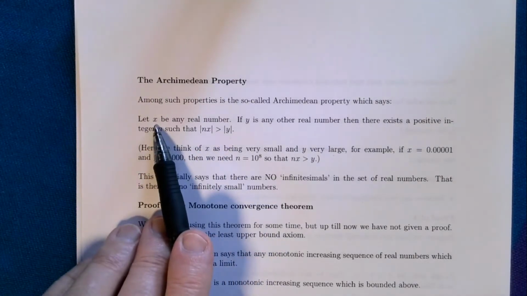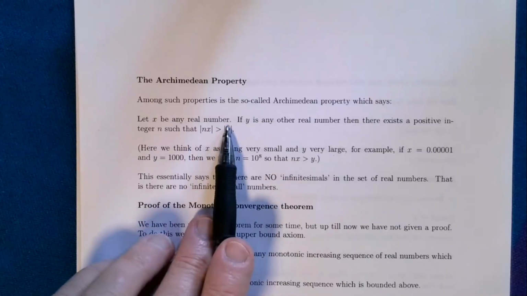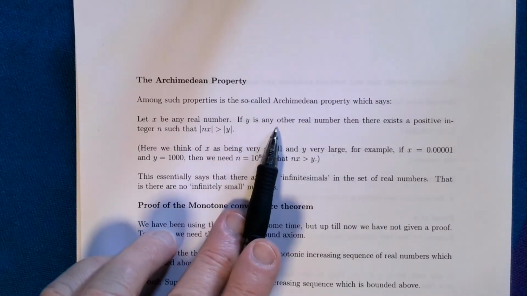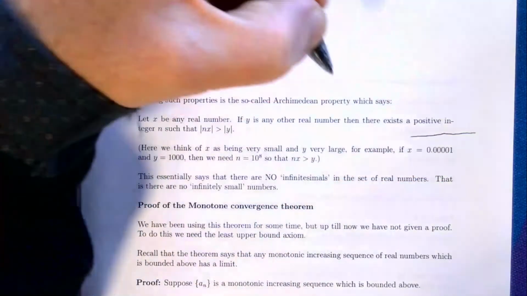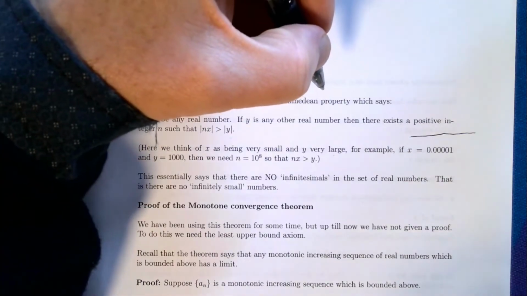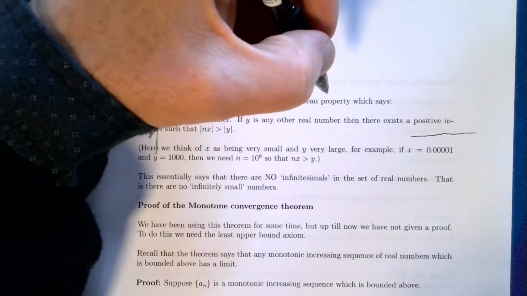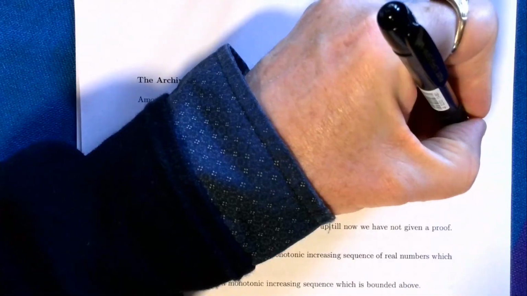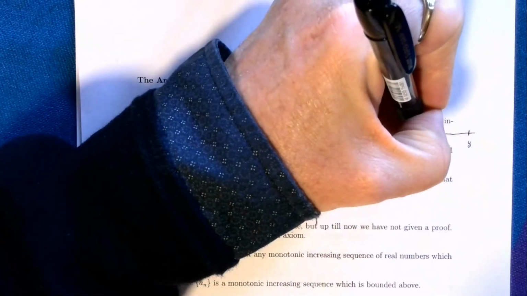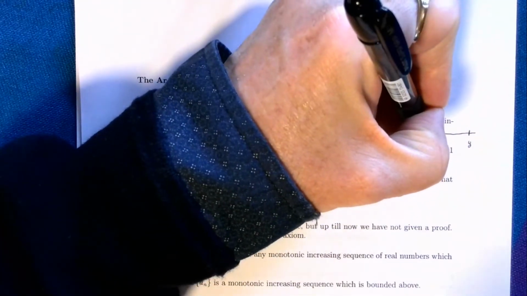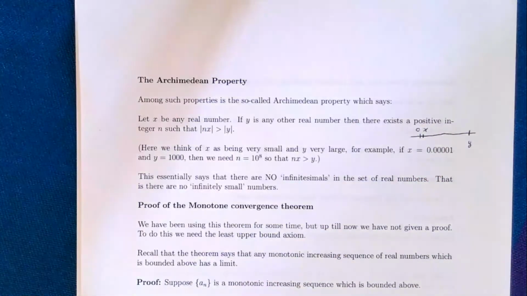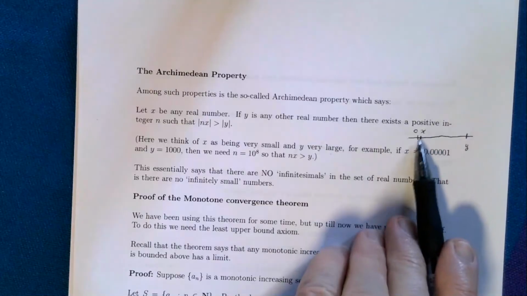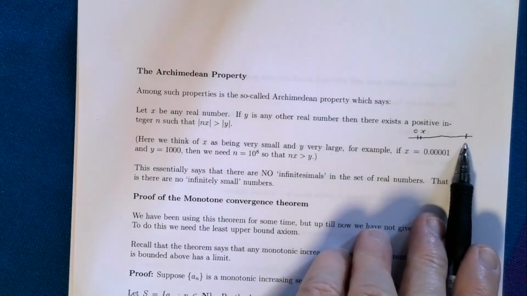So if you take x to be any real number and y is any other real number, I like to draw little pictures here. y is up here, and this might be 0 here, and here's x. x might be very small, and y might be very big.